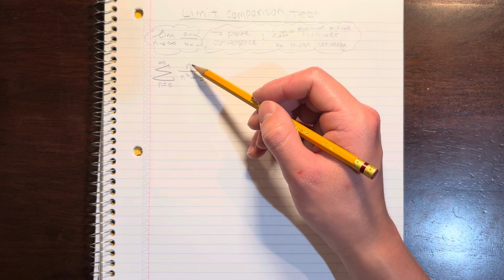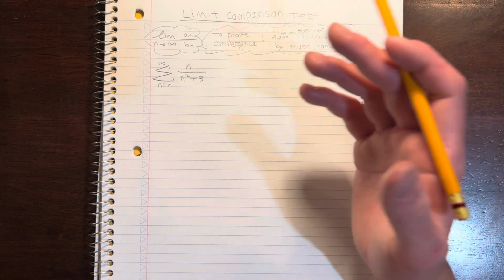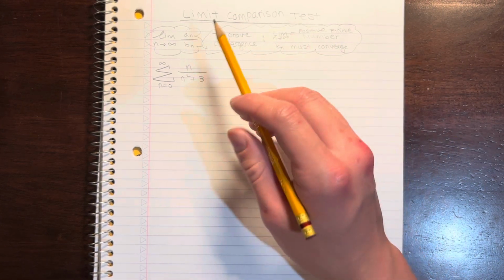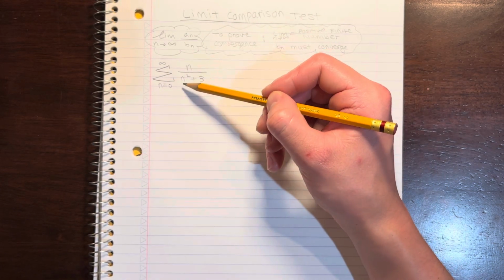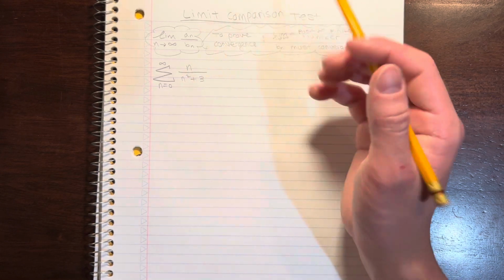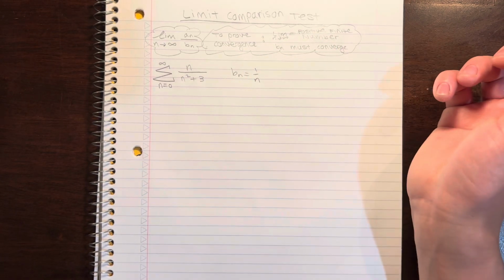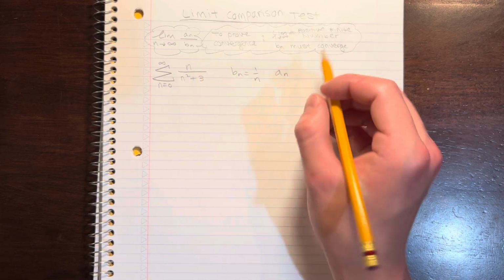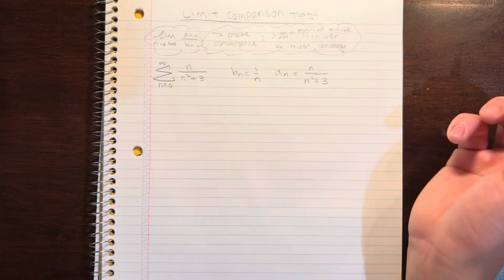We look at the highest power in the numerator and the denominator. So this 3 goes to nothing. We only look at the highest power in the numerator and denominator. We have 1 up here and 2 down here. So we leave the n on top and leave the n squared on the bottom, and we would have n over n squared. And this would lead to a bn of 1 over n, just like that. And now our an would stay the same. It's just n over n squared plus 3.